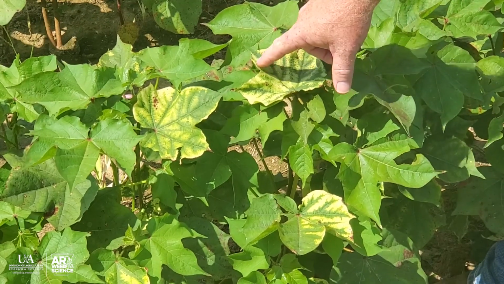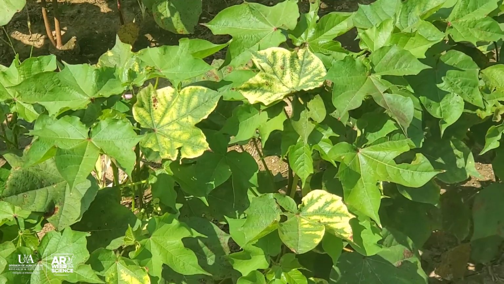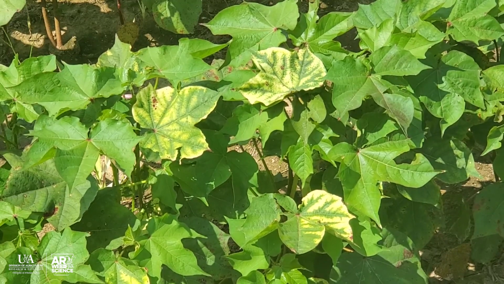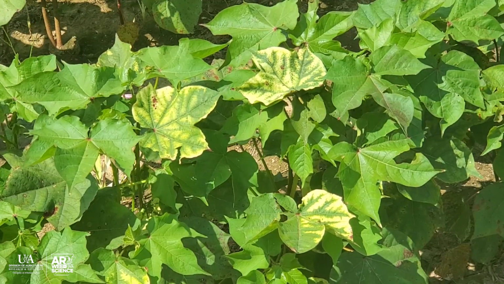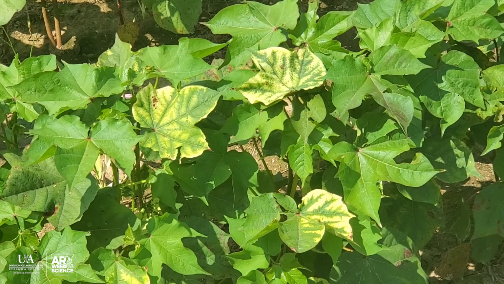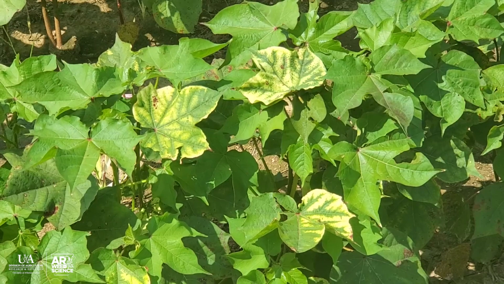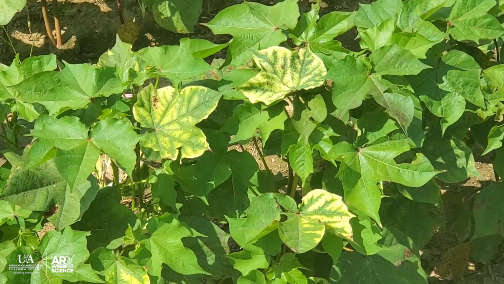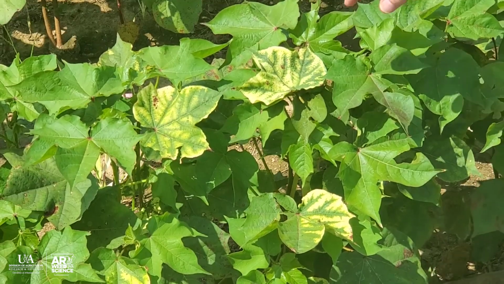So if we're trying to differentiate Command from other HPPD bleachers or our other bleachers such as Brake, that's some of the characteristics we look at. If we have green veins, we know that's likely Command, and we can eliminate the other two as potential herbicides that caused the injury.